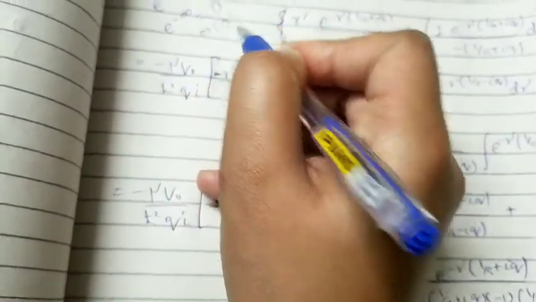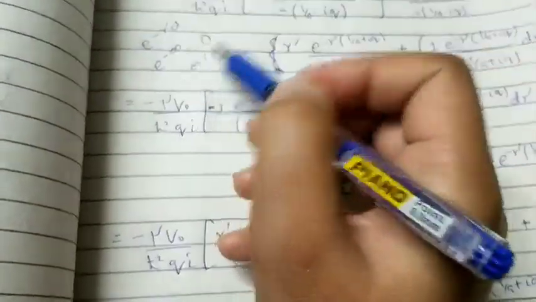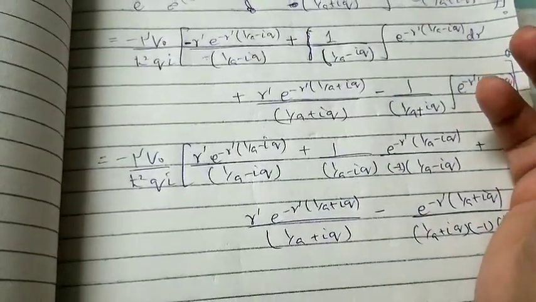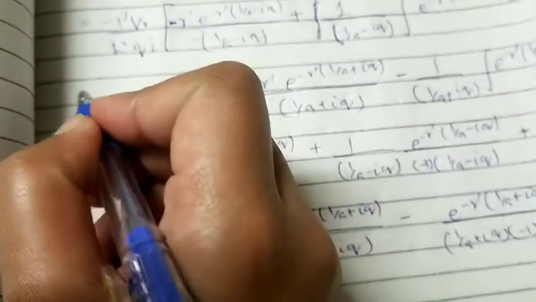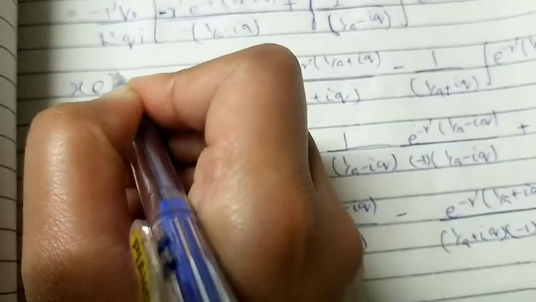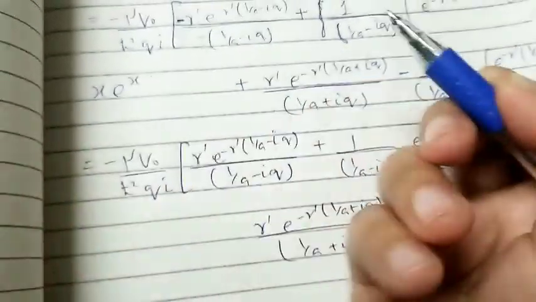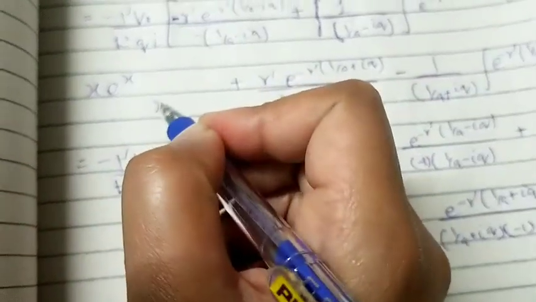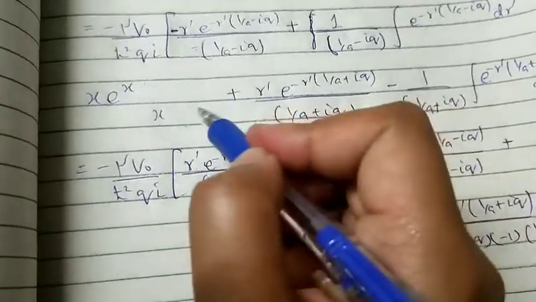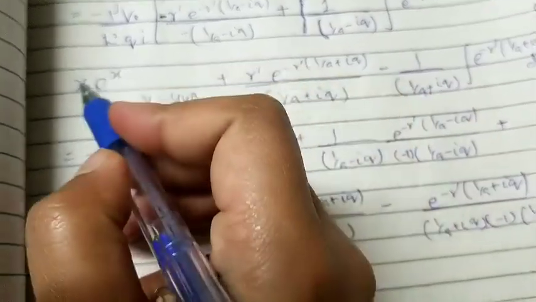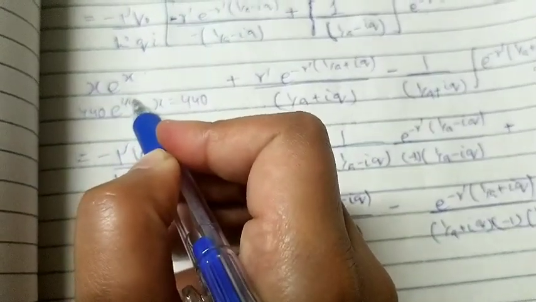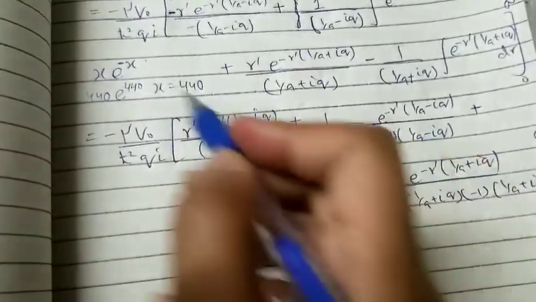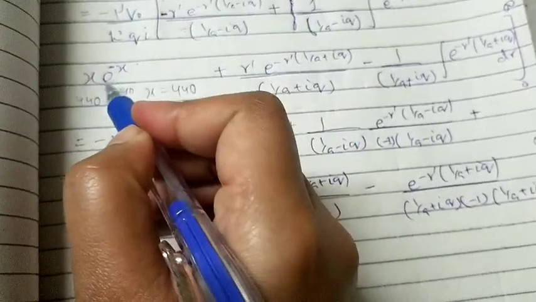This is not like infinity times some 0 thing, because when we have exponential functions, the exponential functions are always the dominant function. For example, like x e to the power minus x: if we increase x as large as 440, then x is 440 and it is finite. But if you find e to the power 440 with a negative sign, you will see that this quantity is 0.